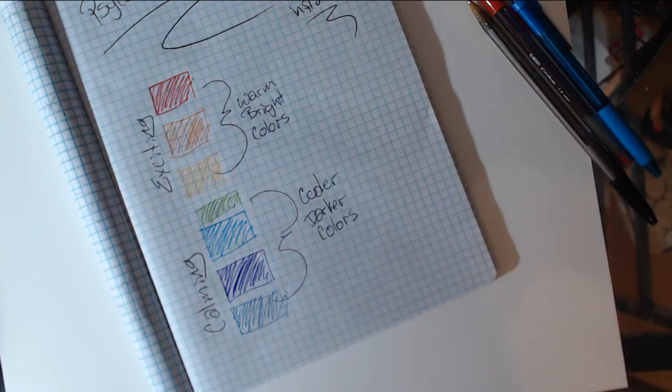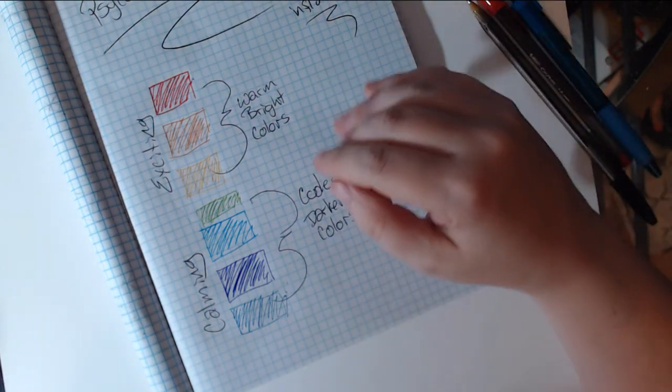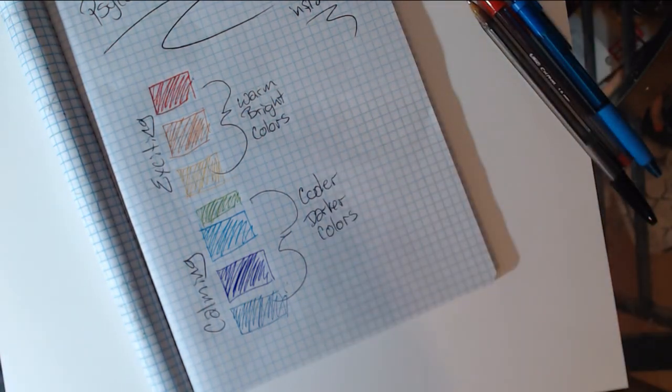So when you're doing your thumbnails, when you're doing your branding, what are you trying to say? What are you trying to express? What are you trying to get across with just the language of color?